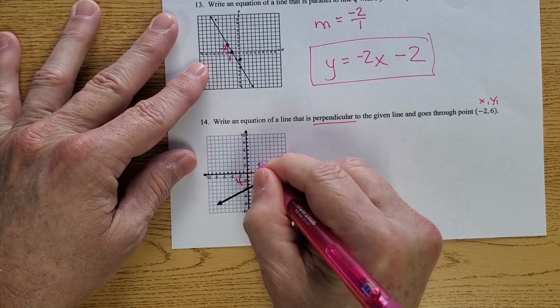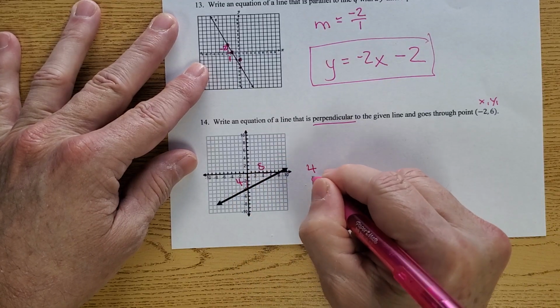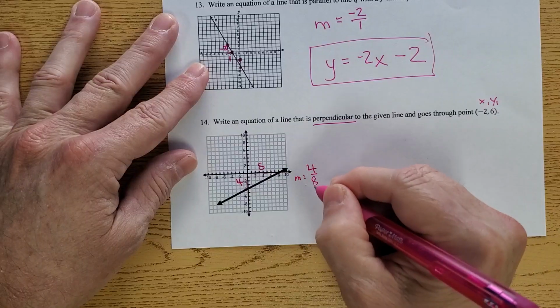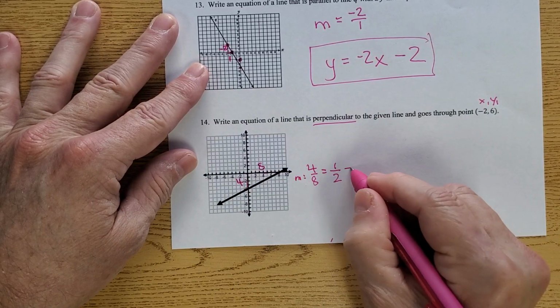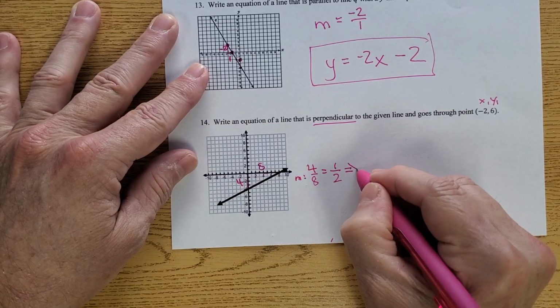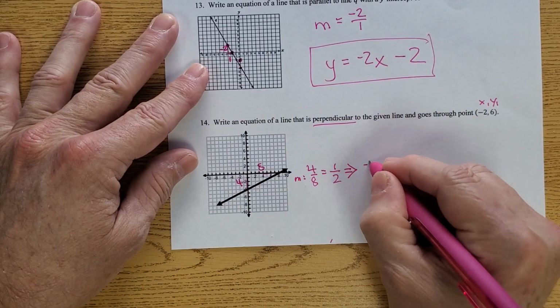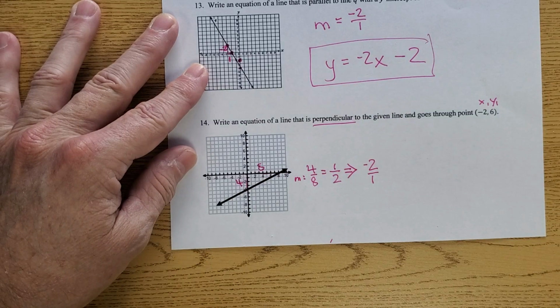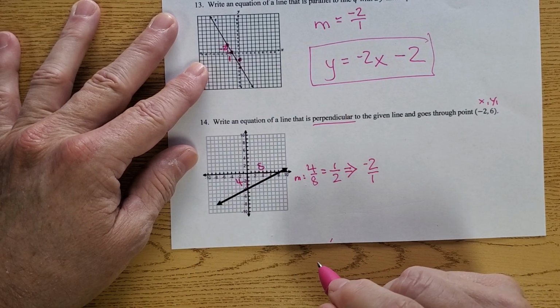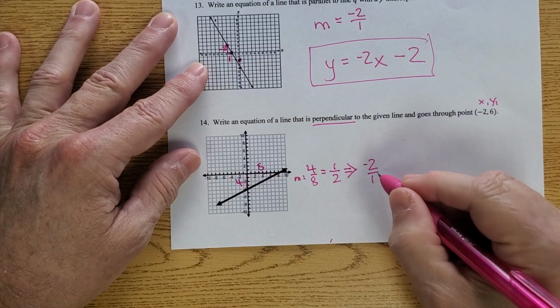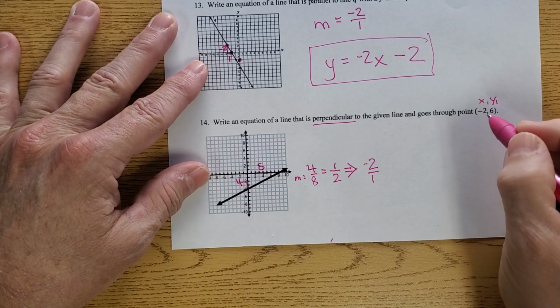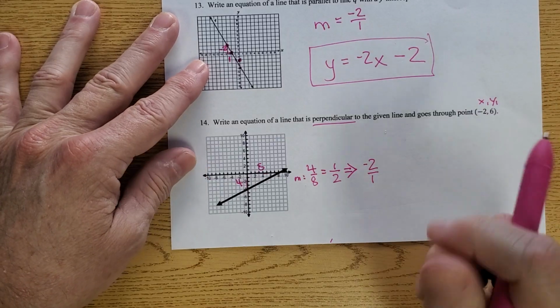So up 4 and over 8 would be 4/8 for the slope, and we would change that to 1/2. Okay, but it said perpendicular, so we want to change that slope to -2/1, right? Okay, so this is the slope we should use, and we've got the point there.